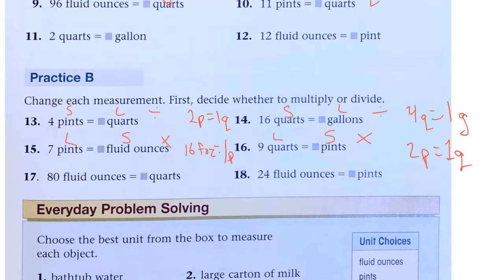So 4 pints to quarts. So we're going to have 4 divided by 2 equals 2 quarts. And then we're going to do 7 times the 16. Is that 112, I think? Fluid ounces.